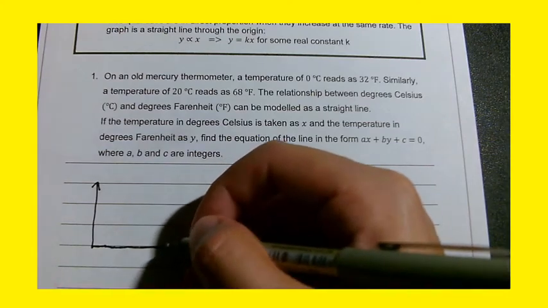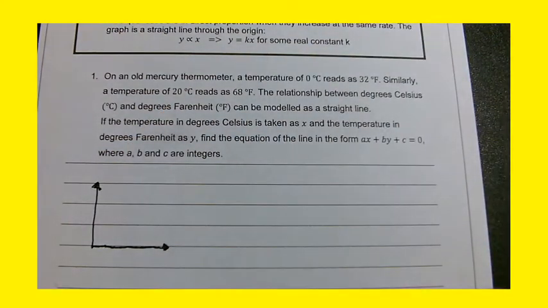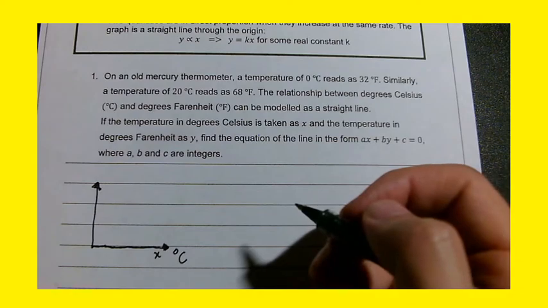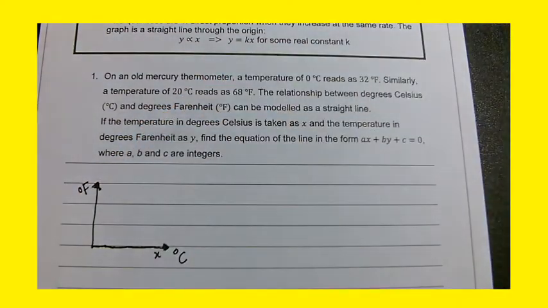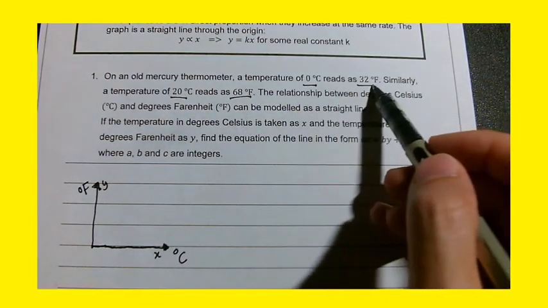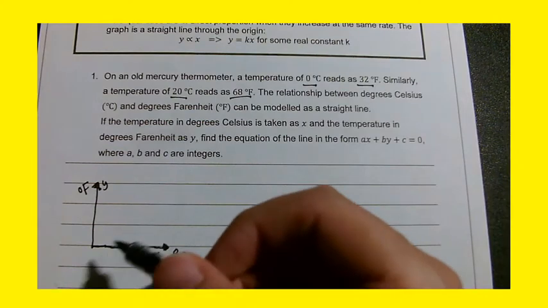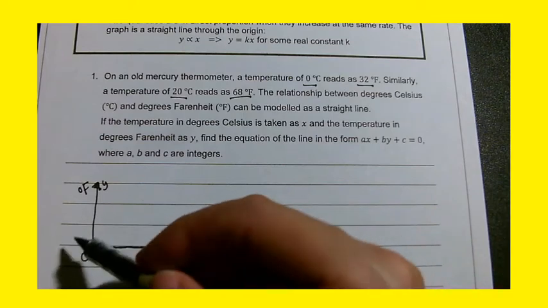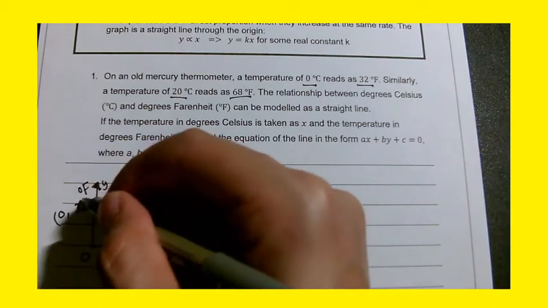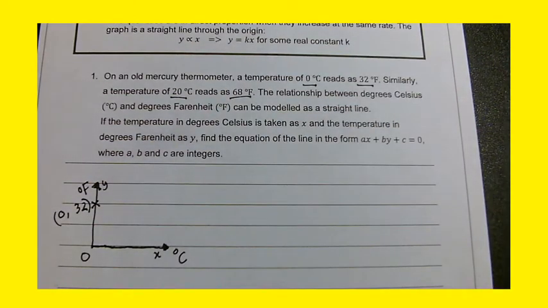So let's just try and imagine this as a graph. They're telling us that degrees Celsius is x and degrees Fahrenheit is y. The data they've given us are coordinates. The temperature of 0 degrees Celsius is 32 degrees Fahrenheit. That's a coordinate (0, 32). Similarly, 20 degrees Celsius reads as 68 degrees Fahrenheit.